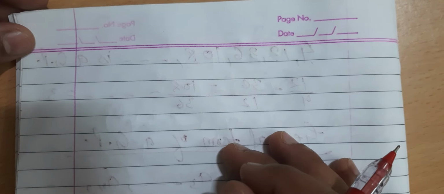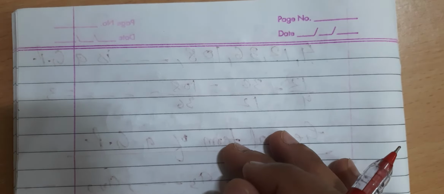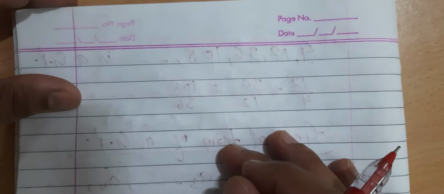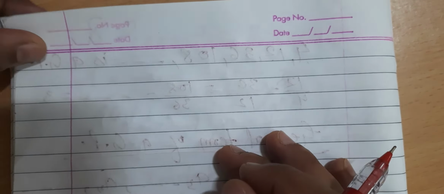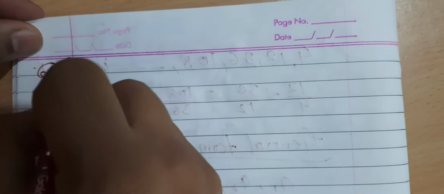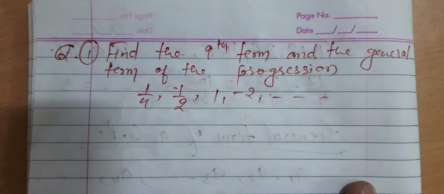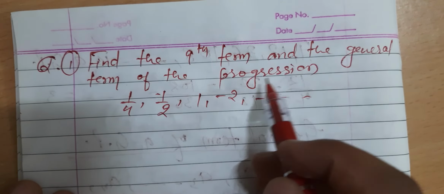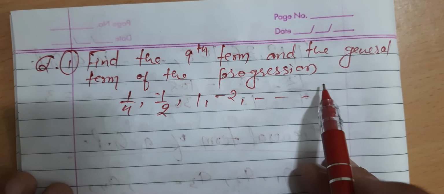Now, like in AP, here also we will get questions in which we have to find any indicated term. It means find the 9th term of the GP, find the 70th term of the GP. This type of question also we'll get in GP. So let us take one very basic question. The question is, find the 9th term and the general term of the progression.